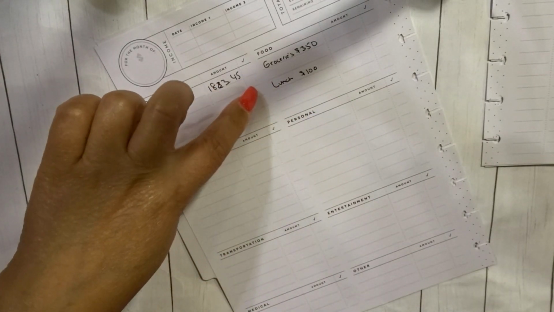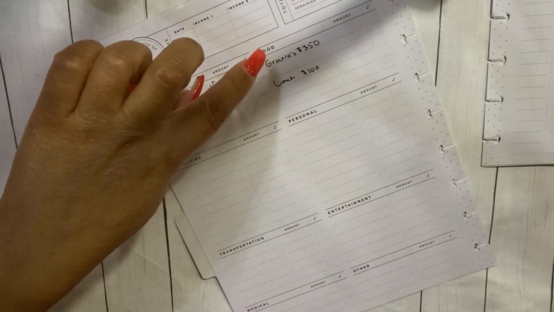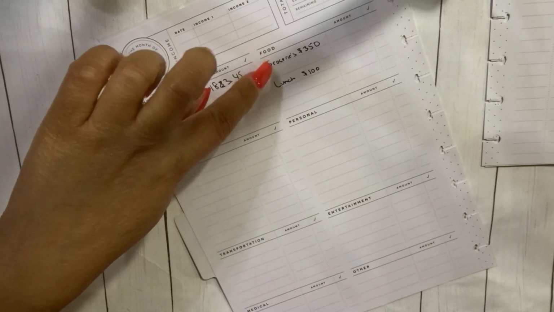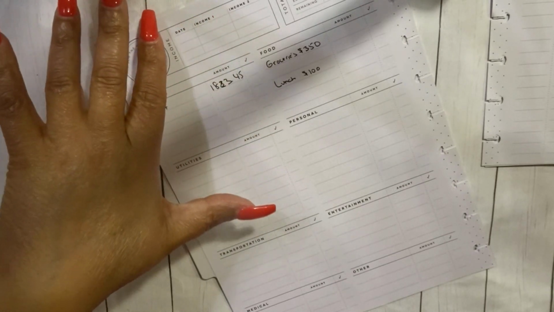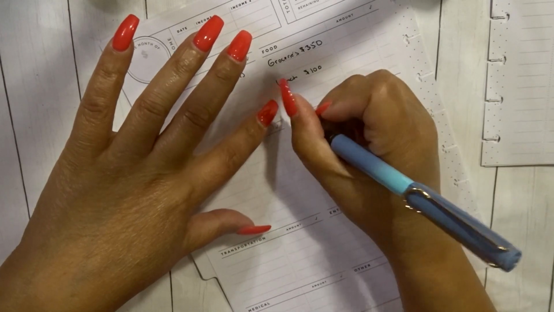So I just got paid, so I took out $50. I've already taken out $150 for that. I'm trying to do cash for the groceries, and I did well when I went to the grocery store this week, today.